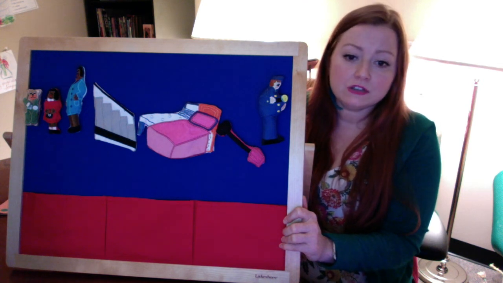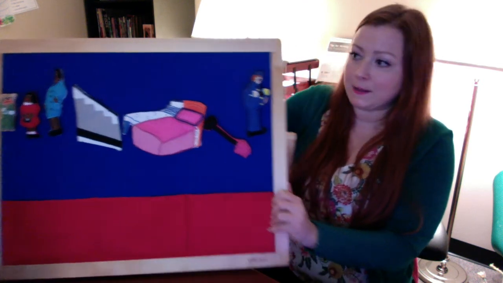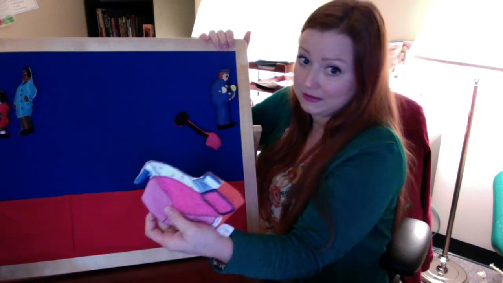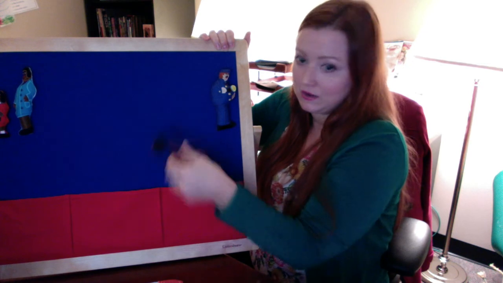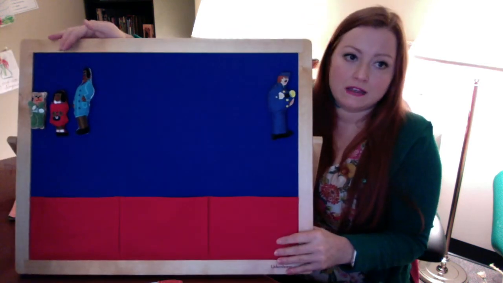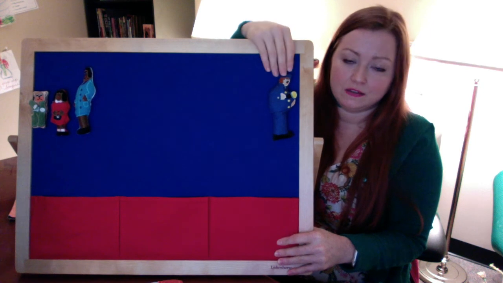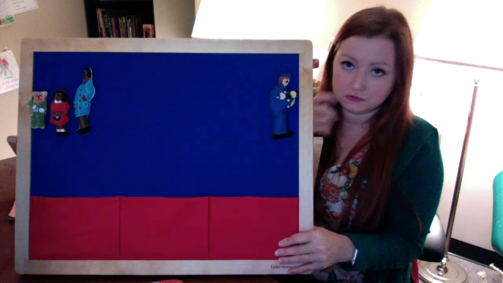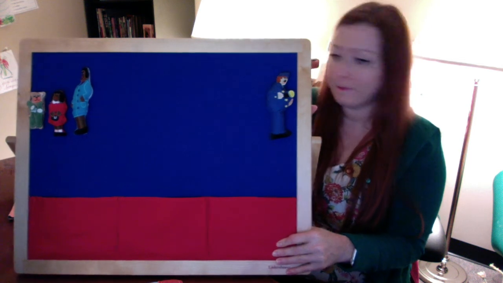You could also just align them by introducing the characters. So for example, maybe you weren't talking about setting, so maybe you didn't want to have any of those pieces, and you just have Corduroy, the little girl, the mother, and then the guard. And so maybe you're just talking about characters, and that's all you use on your flannel board if you were going to do it like that. Lots of ways to use a flannel board. In the next video, I'm going to read Corduroy to you so you can see how the flannel board would be used.